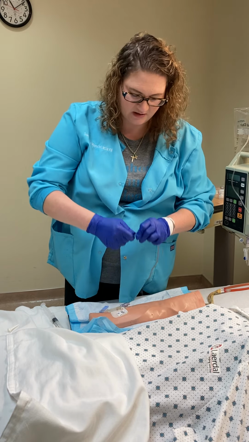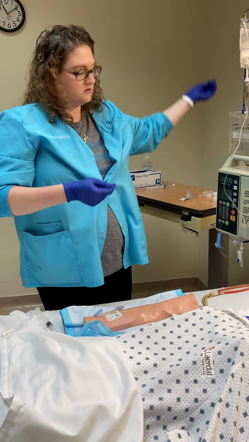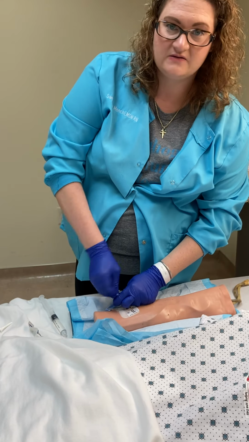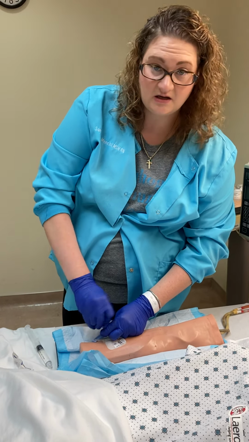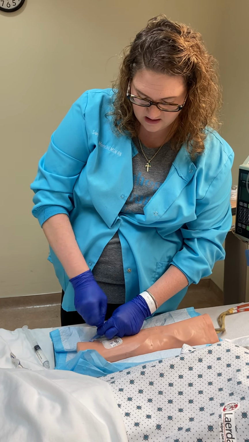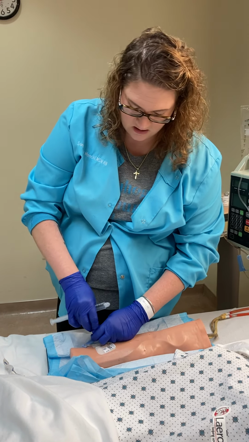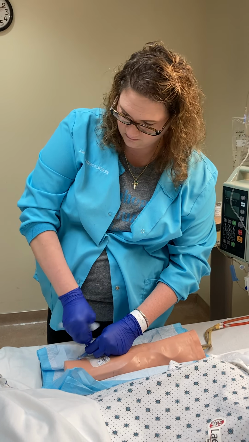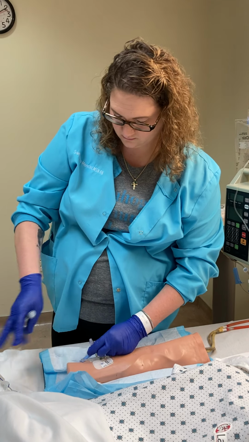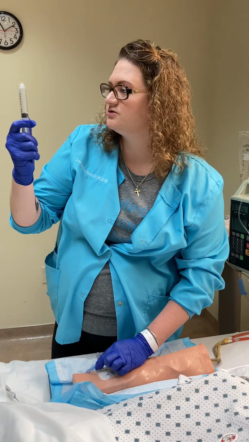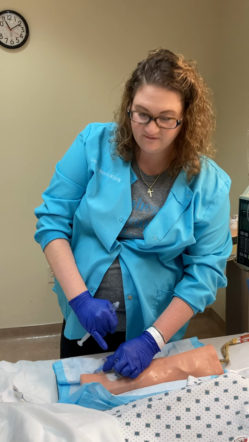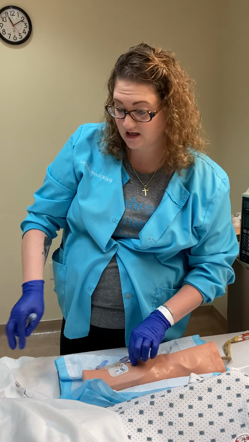I'm just going to put a cap on the end of it here. Okay. So for this one, I disconnected my line. I'm scrubbing for 15 seconds. And then I'm just going to flush. Make sure we get all of our bubbles out. Now be mindful, if this drops, I need to clean it again. So if I drop it, I have to clean it again with a new swab.